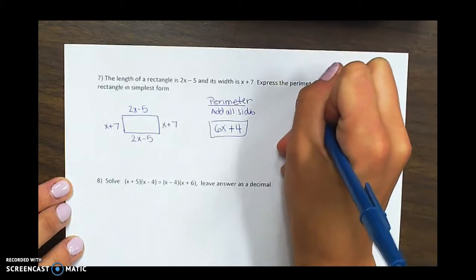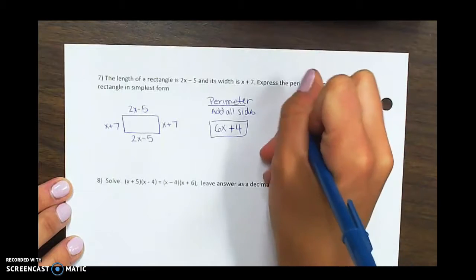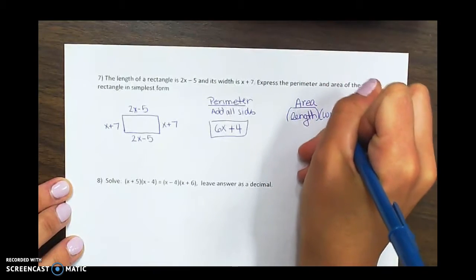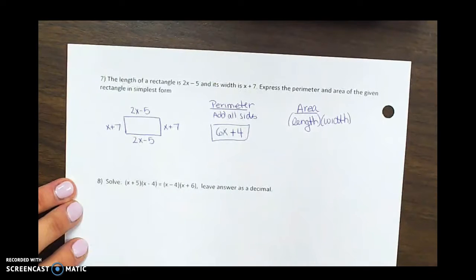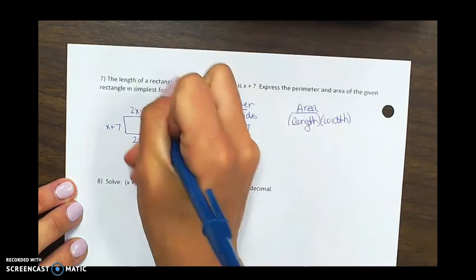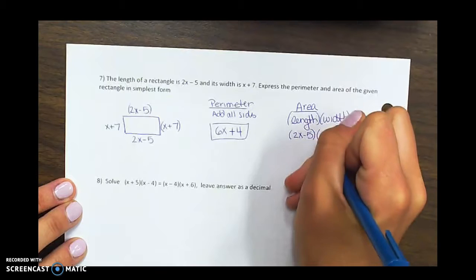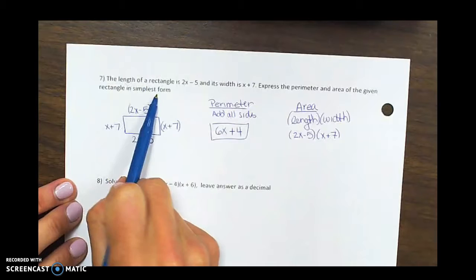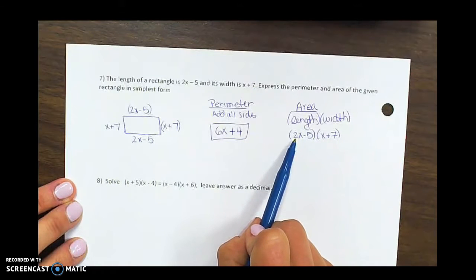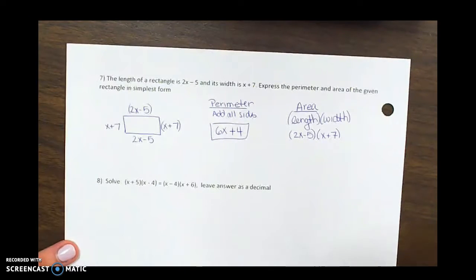Now we're going to take a look at the area. So remember, area is length times width. Now if we take a look at our length and our width, they are binomials. Binomials are quantities, and quantities go into parentheses. So we're going to put those in parentheses. So our length is 2x minus 5 and x plus 7. Now it says in simplest form, so that means we need to multiply this out. So you can choose either the box method or your long distribution. I'm going to try long distribution here.